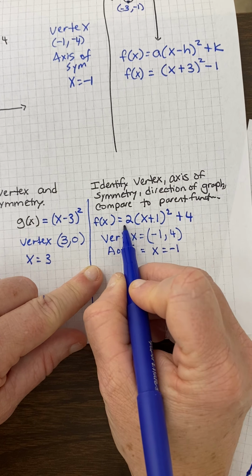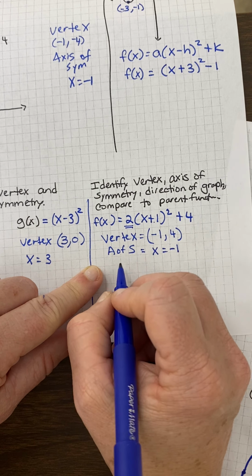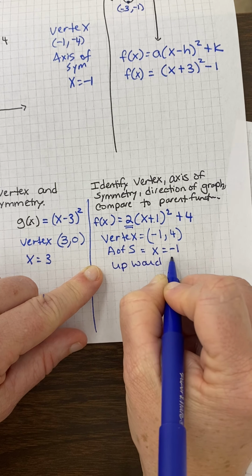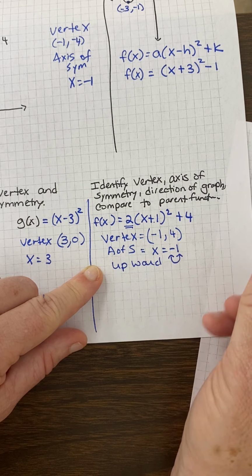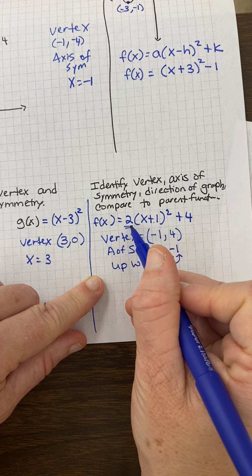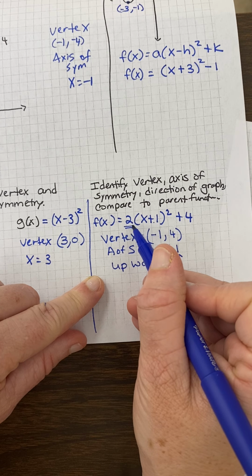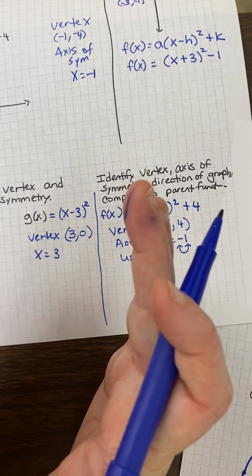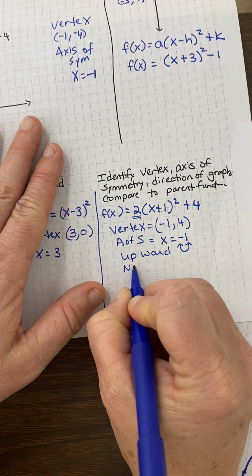Direction of the graph, well, that's what we're looking at here. It is going to be opening up. It's positive, it's like a smiley face. And then let's compare it to the parent function. Is it going to be wider or narrower? Well, it's a positive number greater than 1. It's going to be a stretch, which means it's going to be narrower than the parent function.